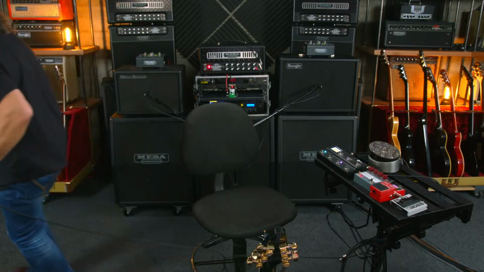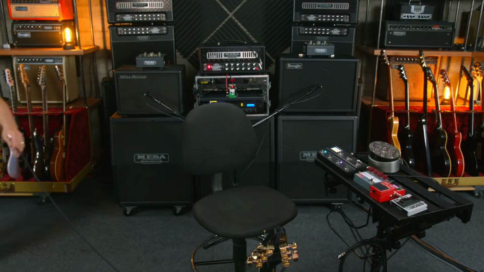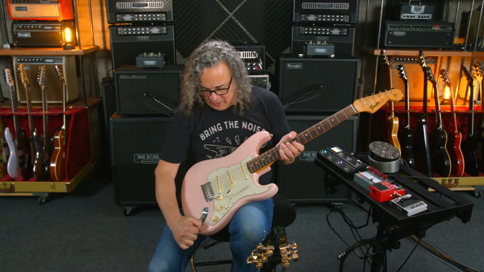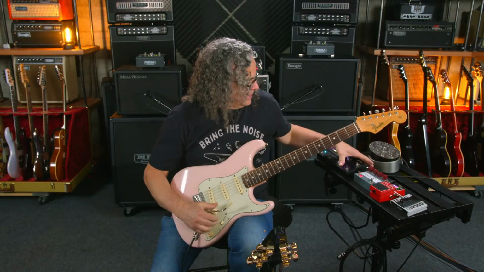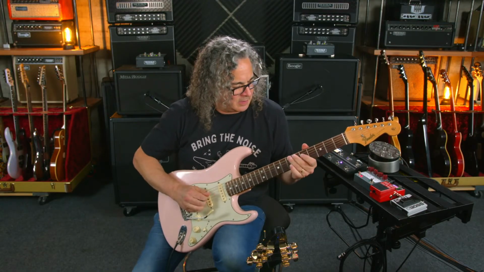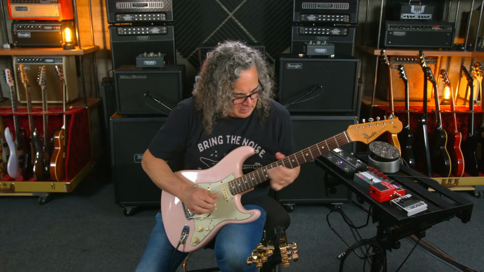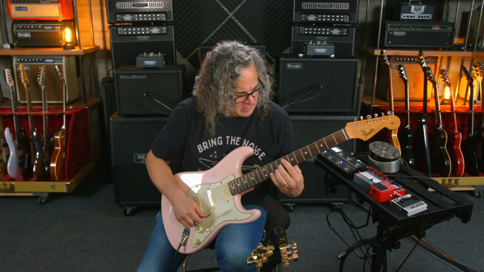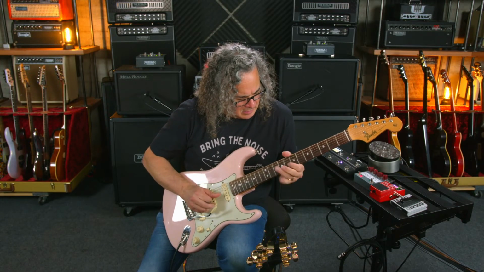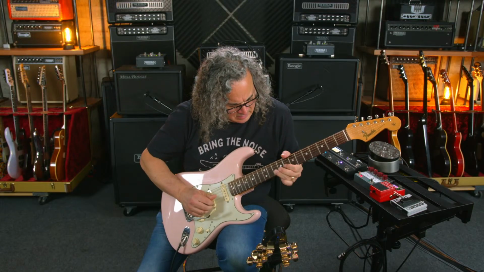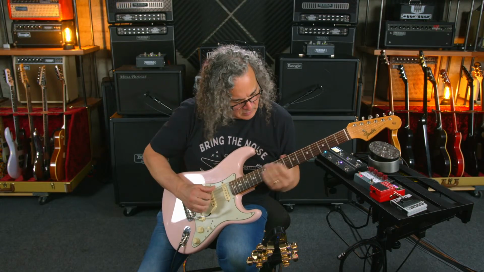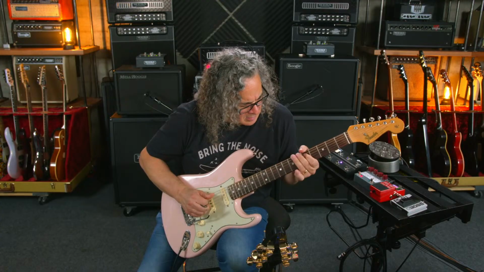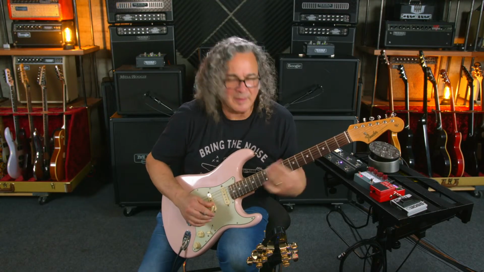The thing about Fender scale is that, as we've talked about in recent times, the tension and the tremolo.